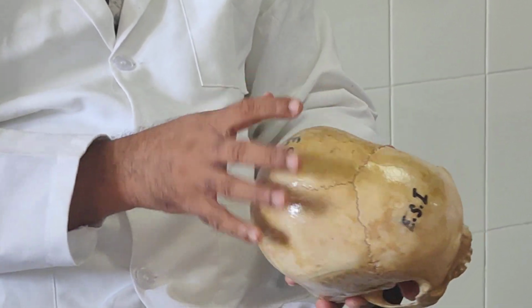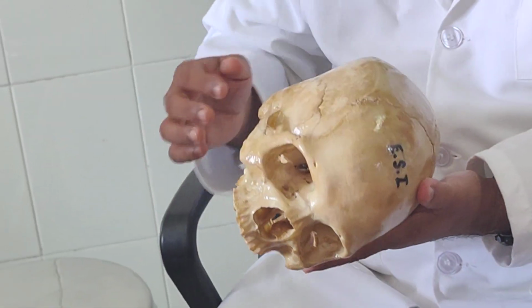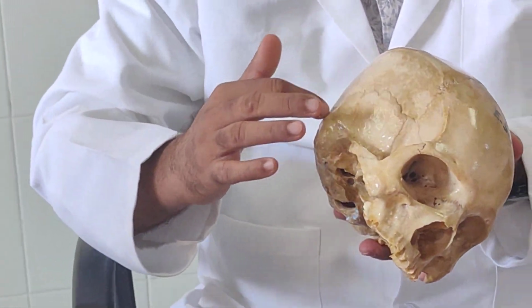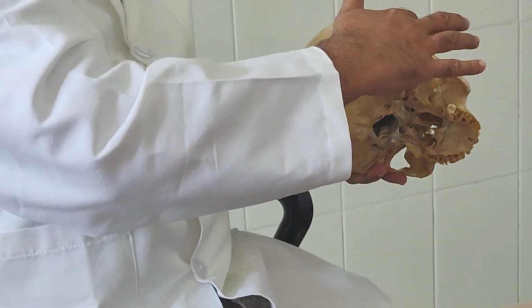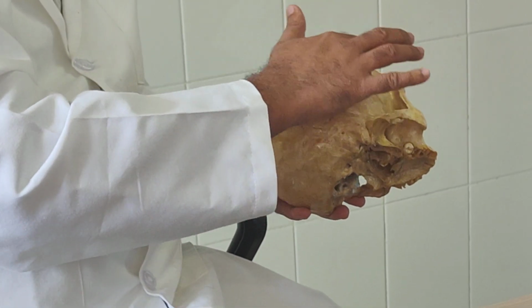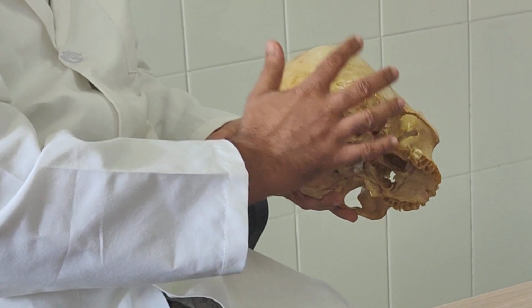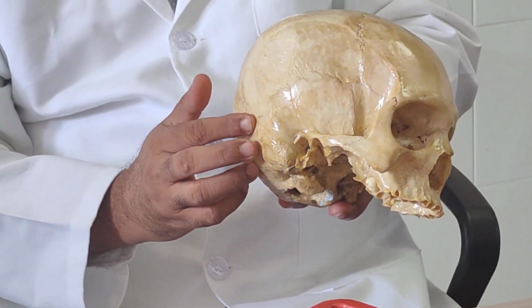Now, the inferior border. The inferior border articulates with the squamous part of the temporal bone. This suture is known as the squamosal suture. This one is the coronal suture, and this one is the squamosal suture. And this border means the posterior border.